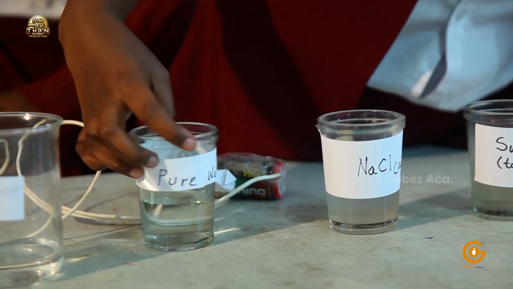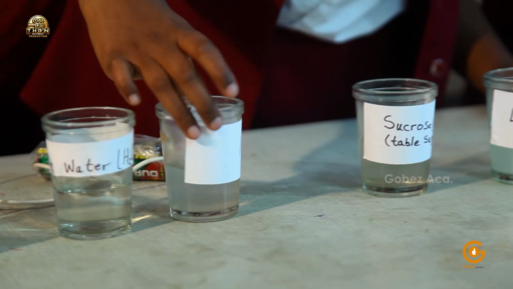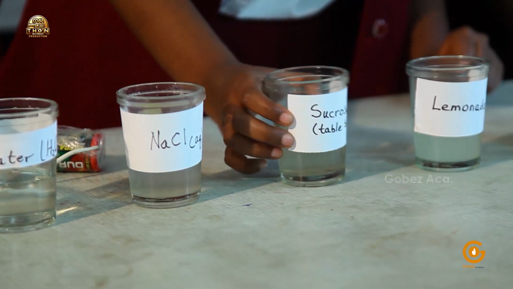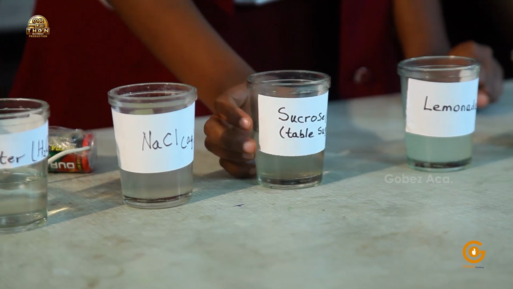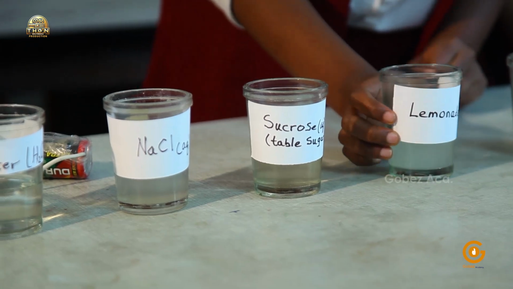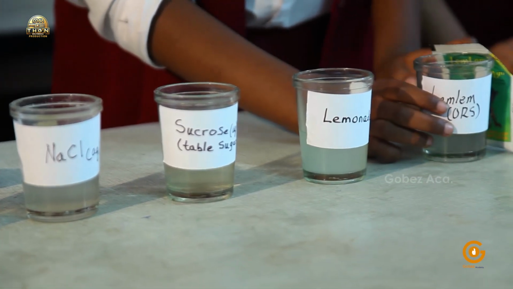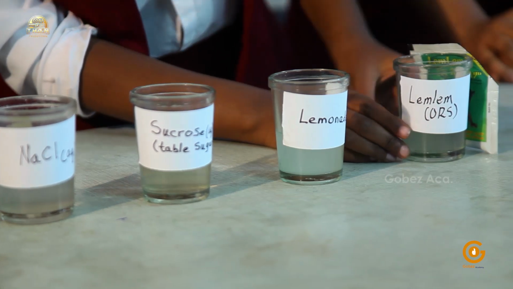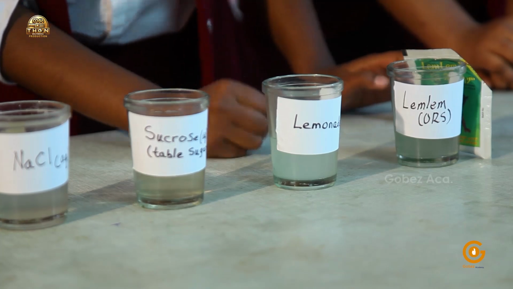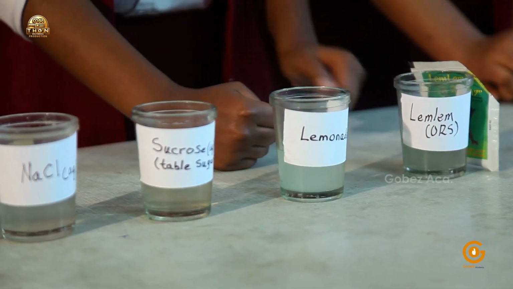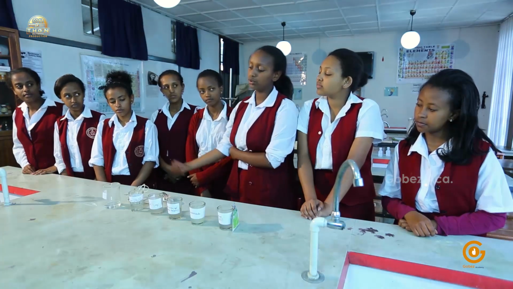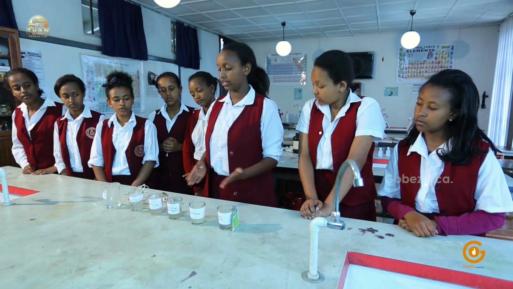We have here pure water. Then we have sodium chloride or normal table salt, which is in solution form. We have sucrose, which is table sugar in solution form. Then we have lemonade, squeezed from a fresh lemon. And here we have a common drug which we use for young children when they get sick, commonly known as ORS, oral rehydration salts. So we'll insert the apparatus into each compound and we'll see whether they are covalently bonded or ionically bonded.